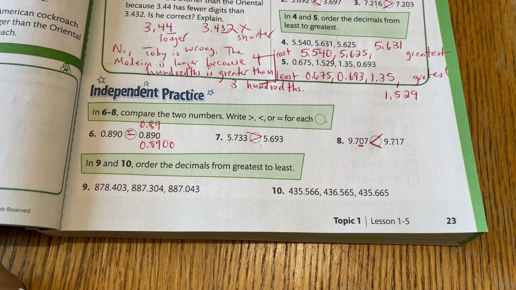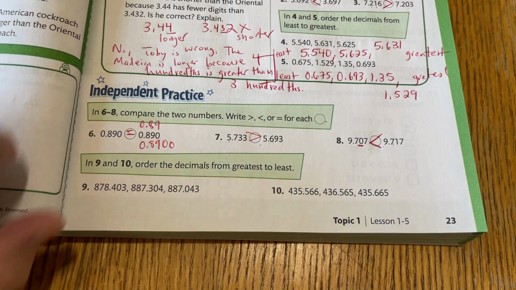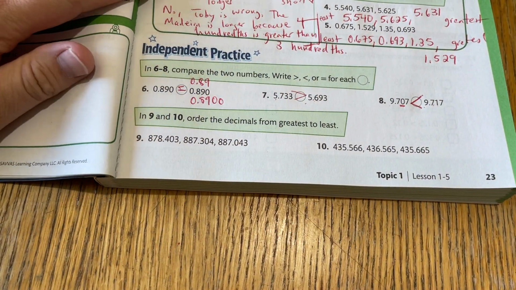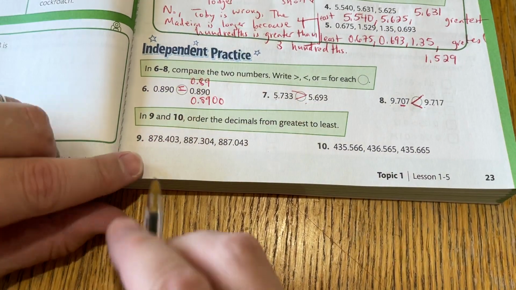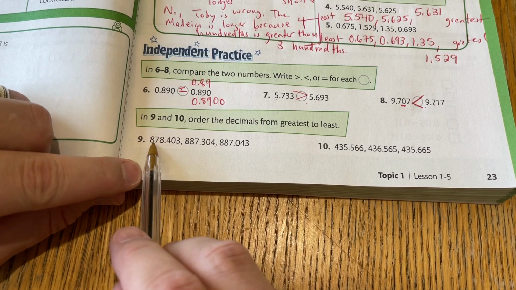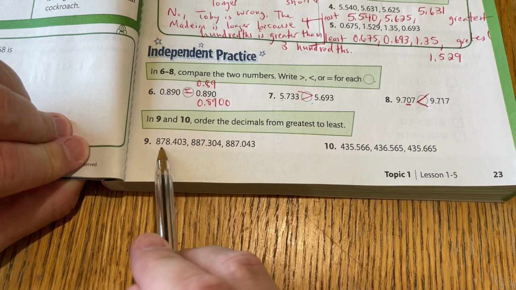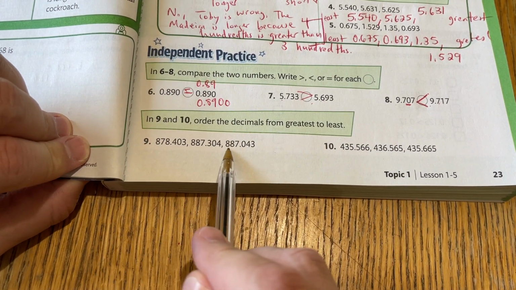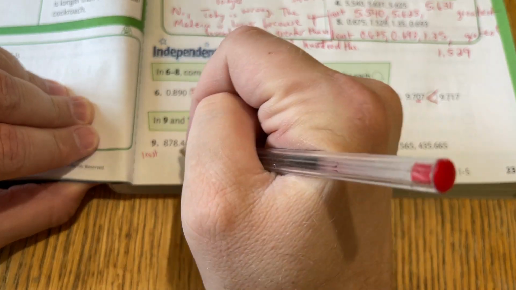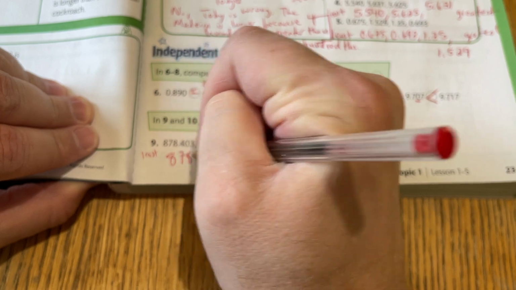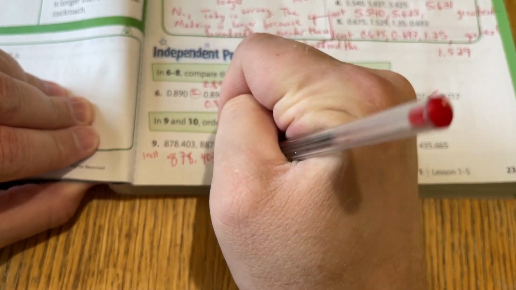In 9 and 10, order the decimals from least to greatest. Well, I'm looking. They all start with 800. Then I see 70, I see 80, and 80. So the least is going to be 878 and 43 hundredths.